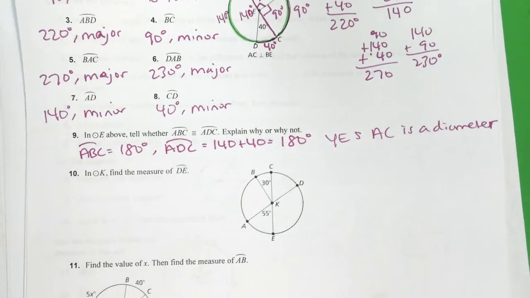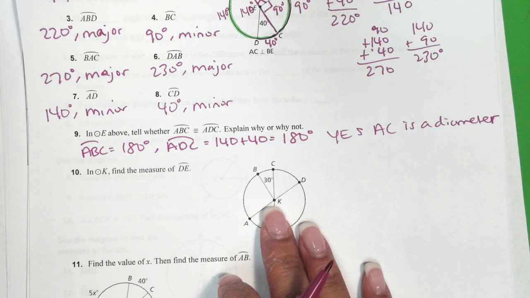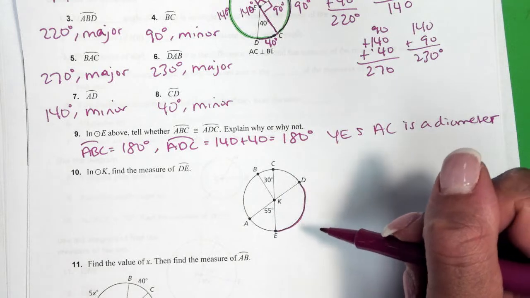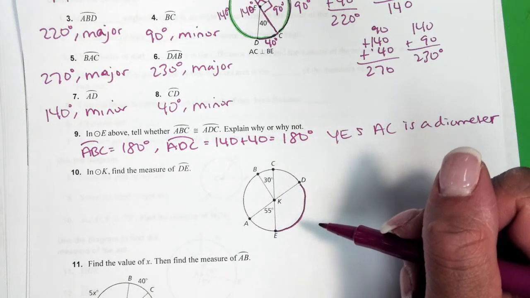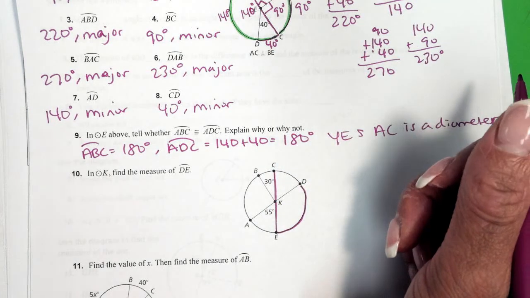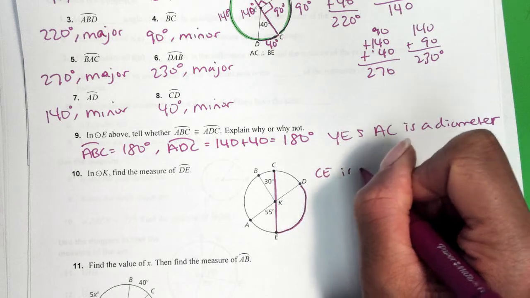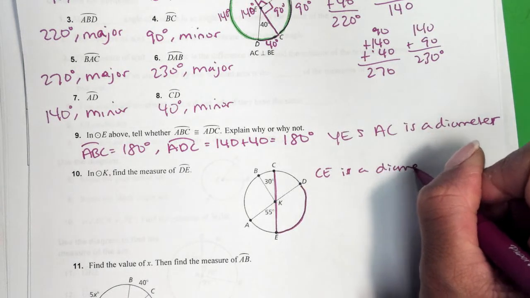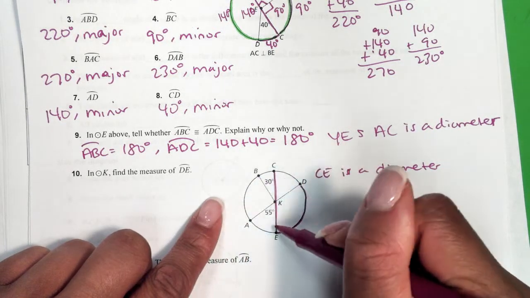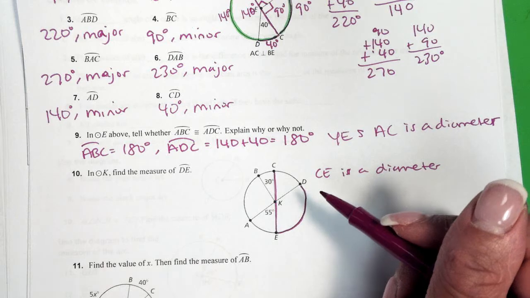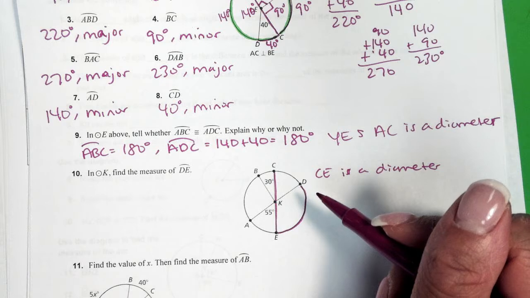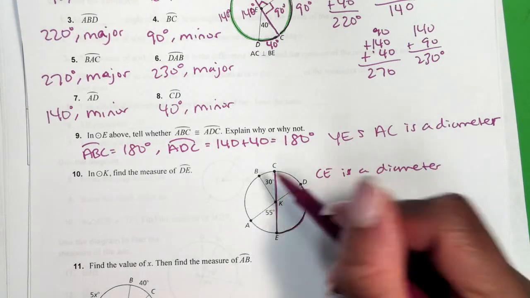Number 10. We have central angle K, or center K. We need to find the measure of DE. So we're going from D to E. What we know is that CE is a diameter. And if it's a diameter, that means that from E to C, it should equal 180 degrees. So, let's find BA first.